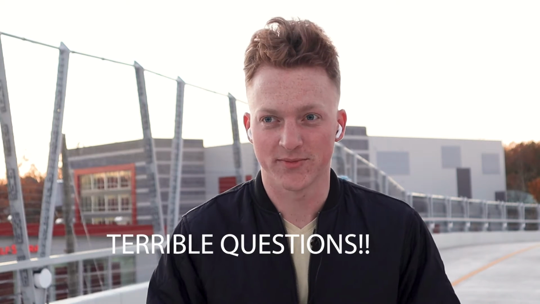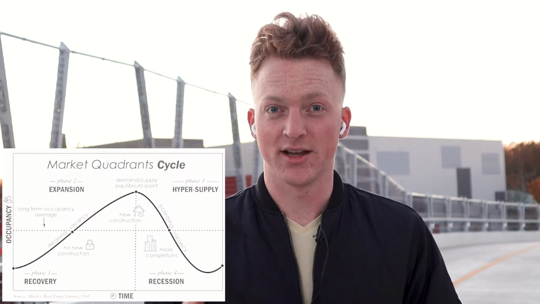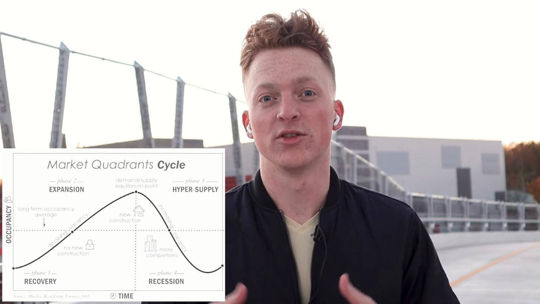All good questions. Before we can answer these, we need to determine where we are in the real estate market cycle. You may be aware that the real estate market cycle is cyclical with 4 distinct phases: recovery, expansion, hypersupply, and recession. The chart below shows these 4 phases and how each one impacts new construction and vacancies.